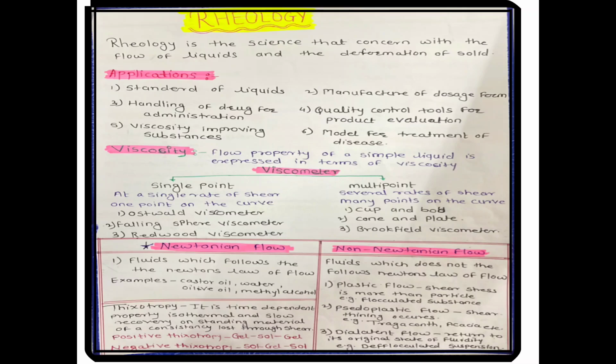deflocculated suspension. Thixotropy is a time-dependent, isothermal property with slow recovery on standing of the consistency lost through shear. Positive thixotropy is gel, sol, gel: when pressure is applied, the gel converts into sol, and when the pressure is removed, it becomes gel again. Negative thixotropy is sol, gel, sol.